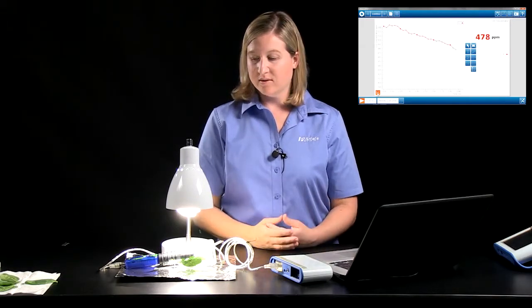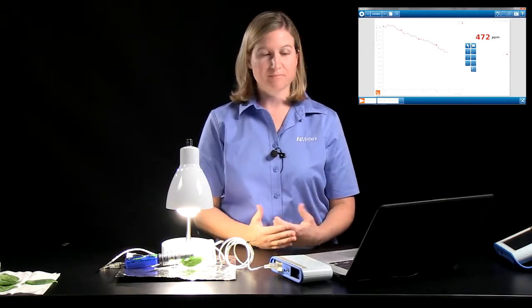So this lab can be done in 2 ways. The students can set it up themselves and work in small teams. You could also do this lab as a teacher demonstration. There's a SparkView emulator software that allows you to project this onto a traditional whiteboard or smartboard.